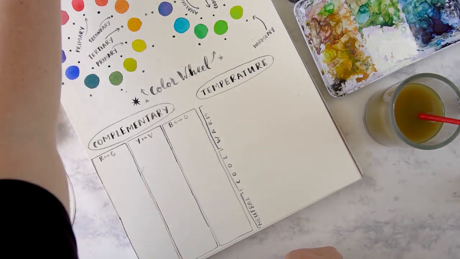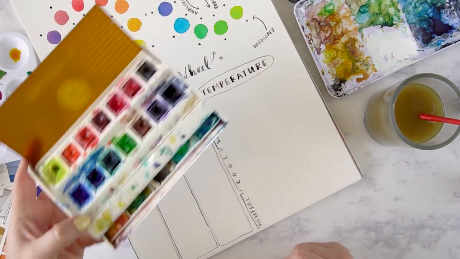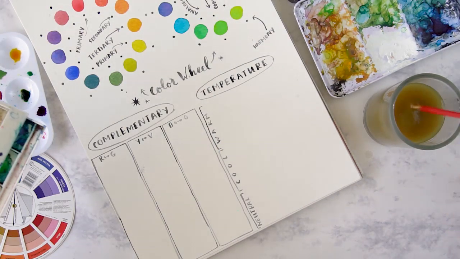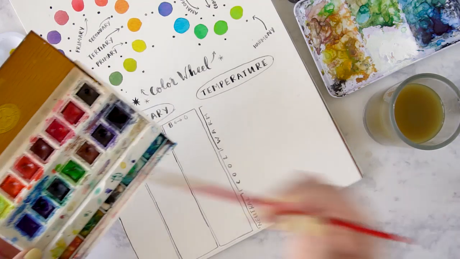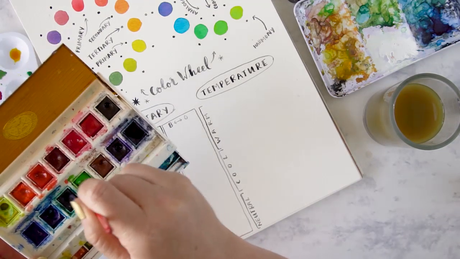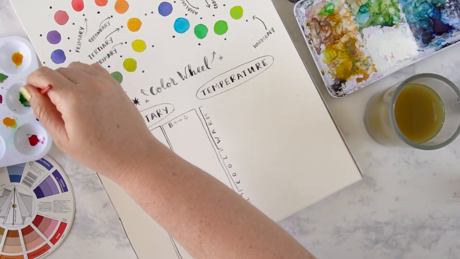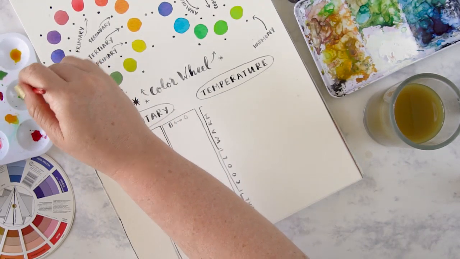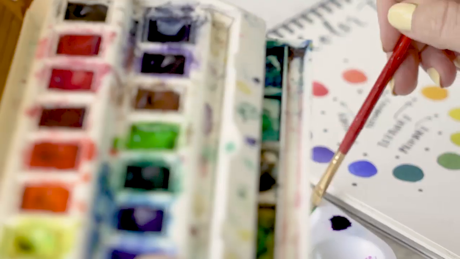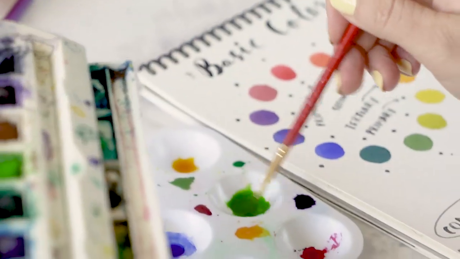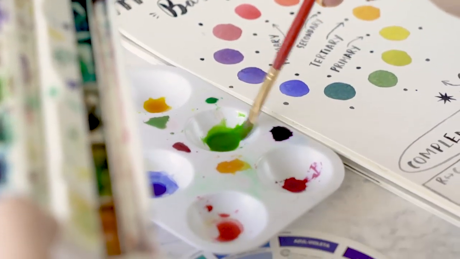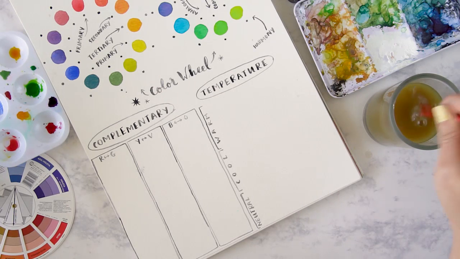So a lot of people like using super bright colors, but sometimes we don't want that. Sometimes we want colors that are a bit, I guess the word would be dirty. We can dirty up our colors. So I'm just trying to create a super basic green here, and I'm going to show you how complementary colors work and what happens when we start mixing them.